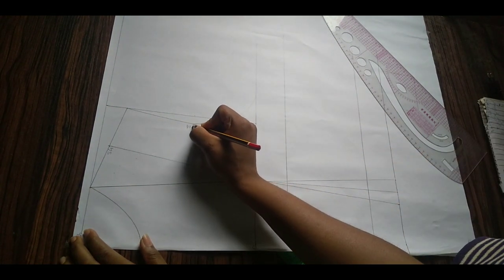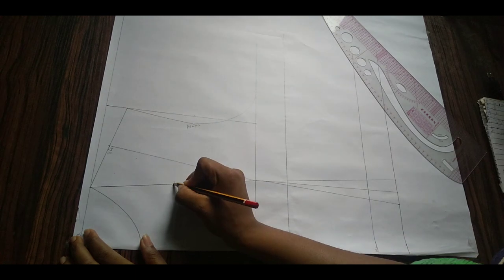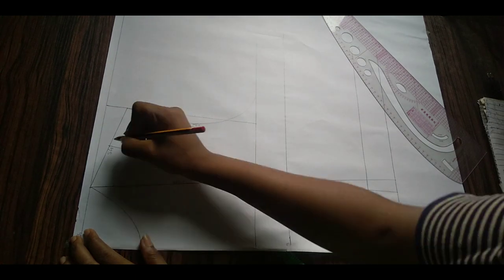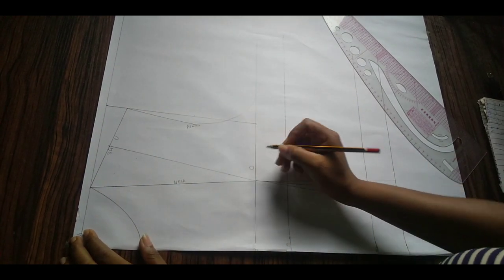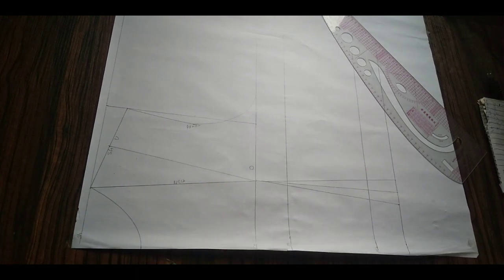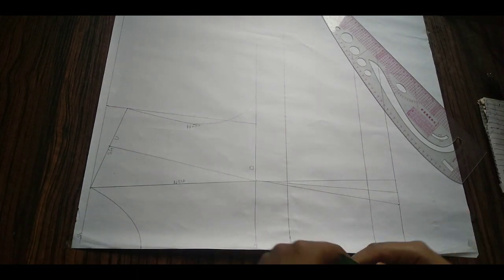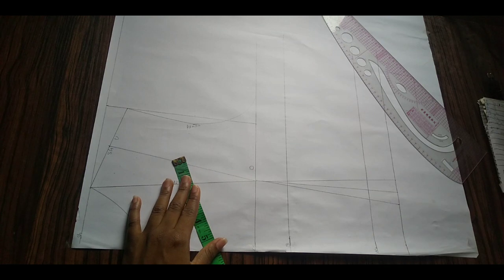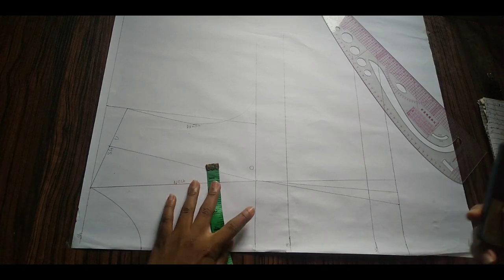Okay, so that's done. If you notice in this pattern, I didn't add my zipper allowance. It's going to have a zipper, but I'll add it on my material, not on my pattern. So I just use my ruler to mark shoulder, neckline, armhole, up and down. Okay, so now that's done.